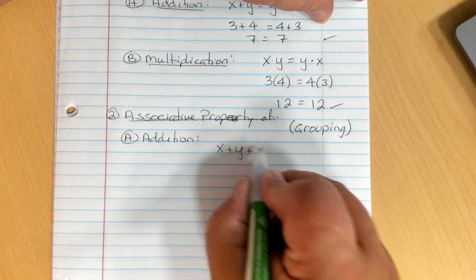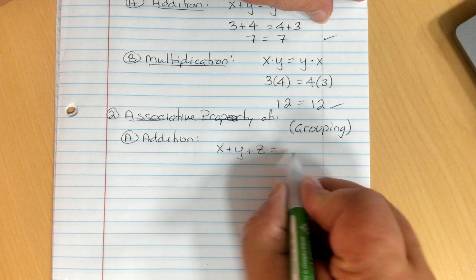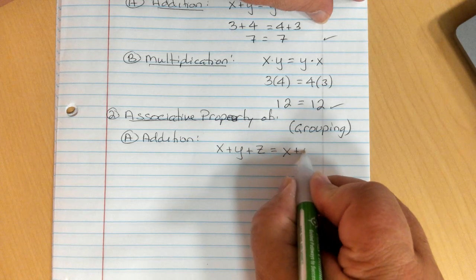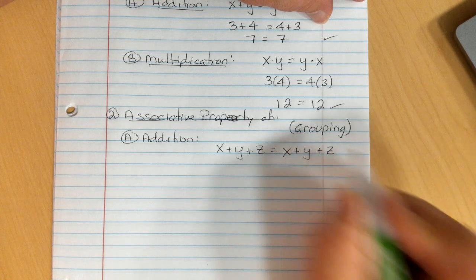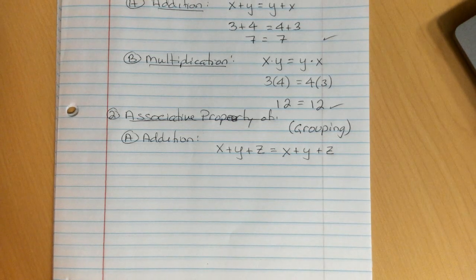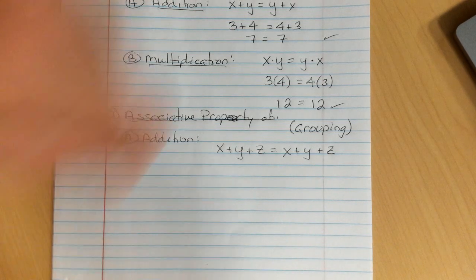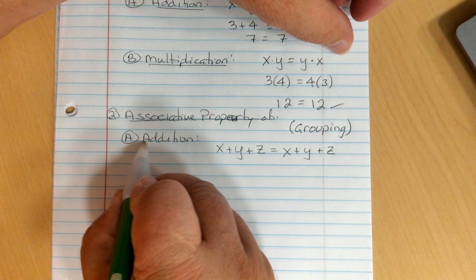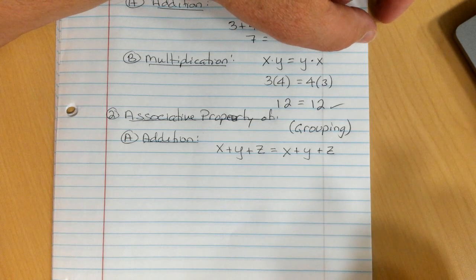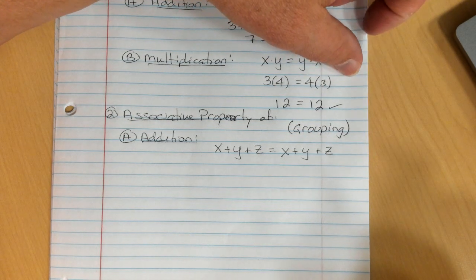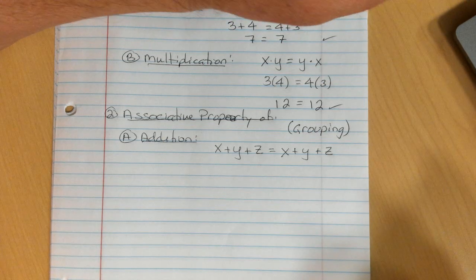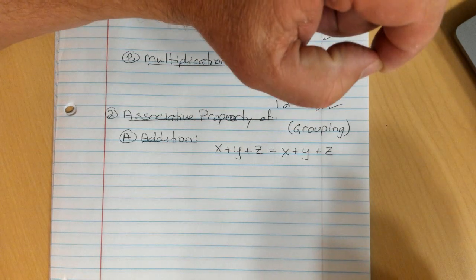x plus y plus z equals x plus y plus z. True? That's true. But here's the problem. Our known universe can't process more than 2 bits of information at any one time.